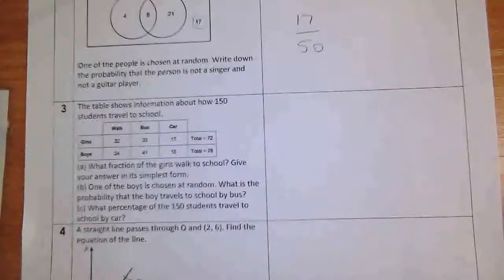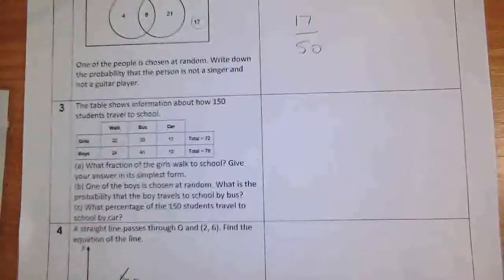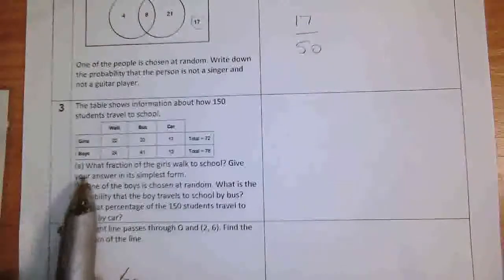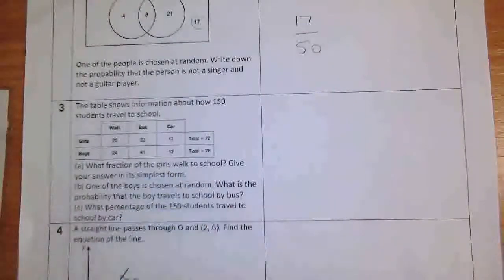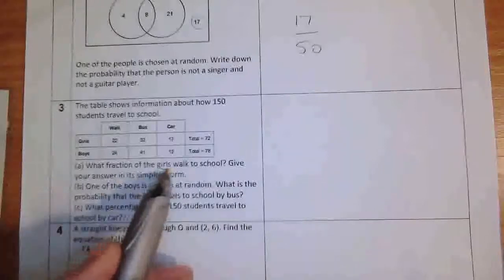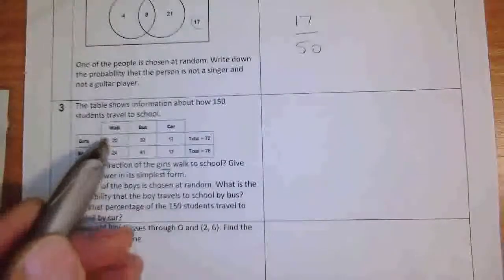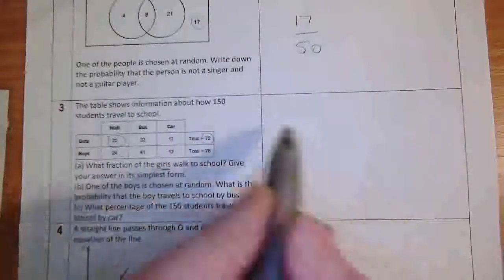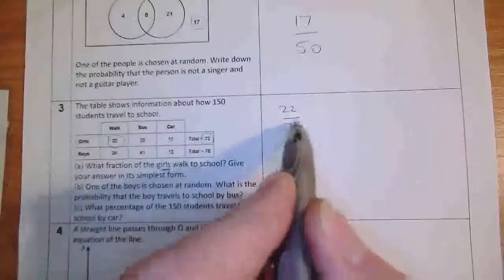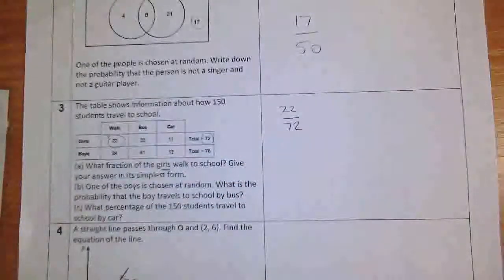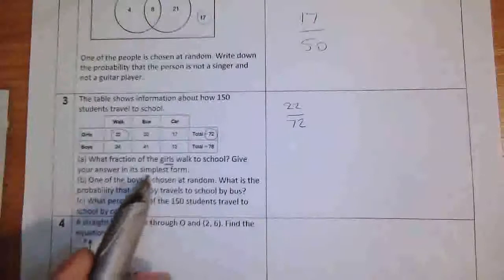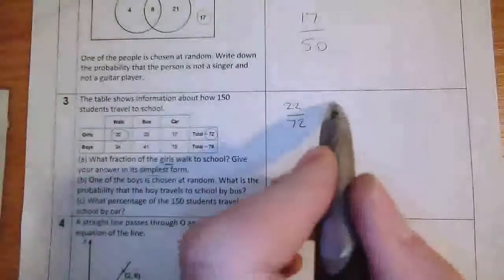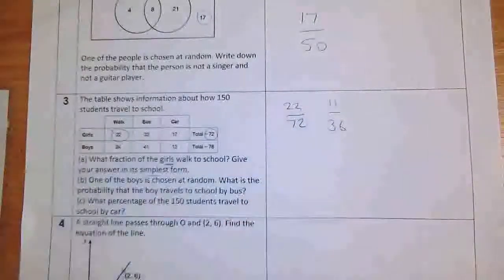Question 3. The table shows information about 150 students travel to school. First question, what fraction of the girls walk to school? 22 of the girls walk to school. There are 72 girls. 22 out of 72. We're also asked to give this in its simplest form. 11 out of 36.